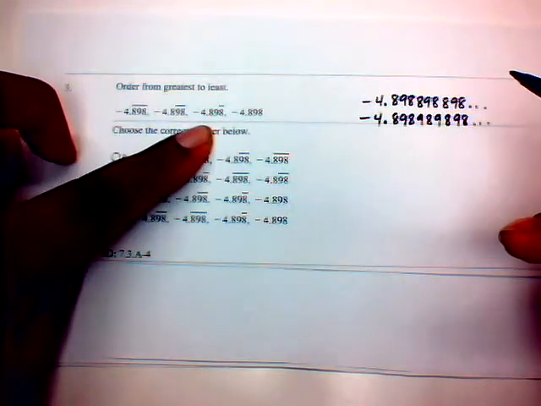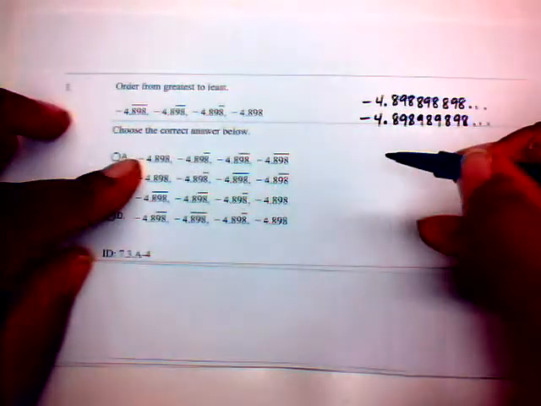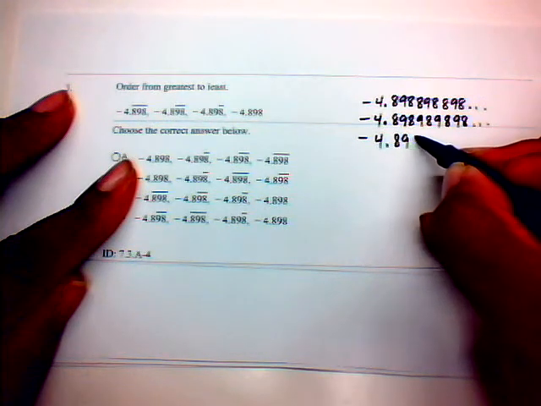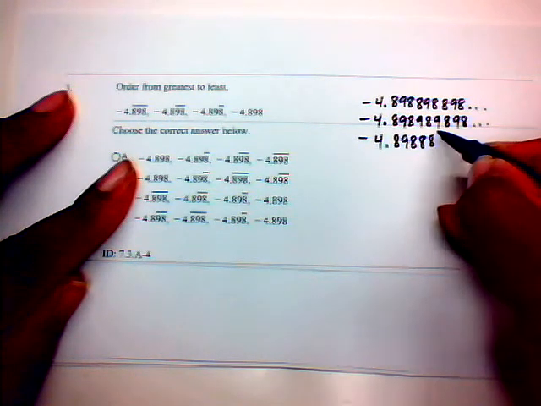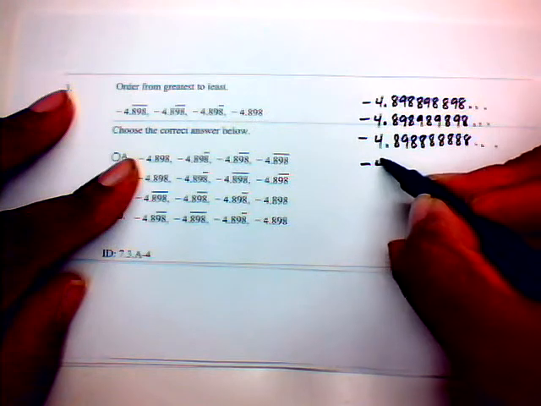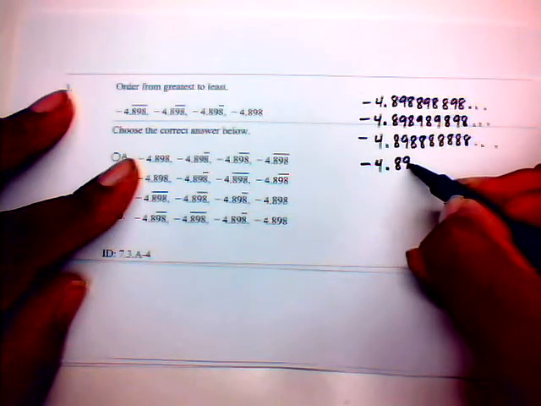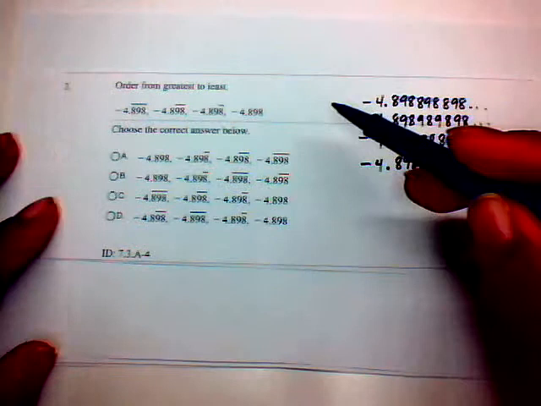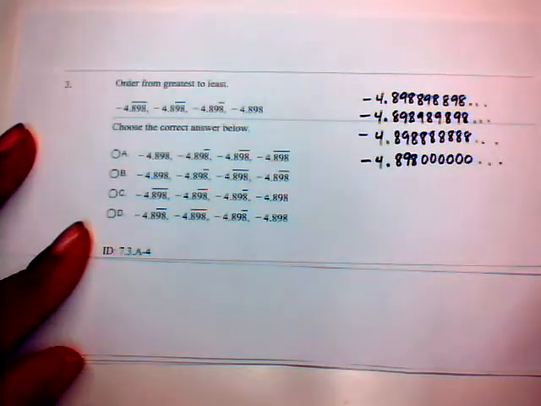And then for this one, only the second 8 repeats. So we've got negative 4.89, and then the 8 repeats, so we just have 8, 8, 8, 8, 8, 8, 8, and it continues. Then the last one is negative 4.898. Now, if you want to put zeros there, that's fine, because that one's the terminating decimal.